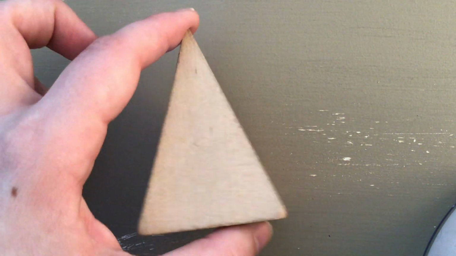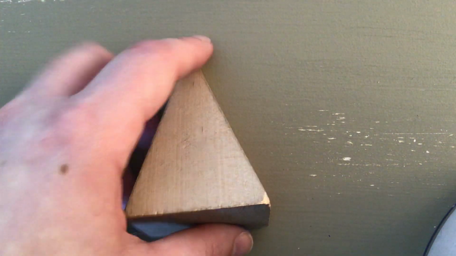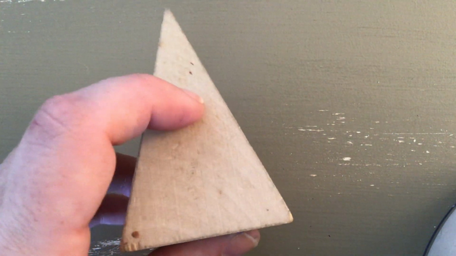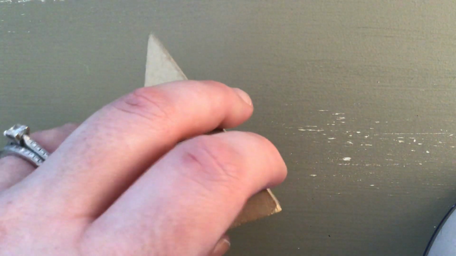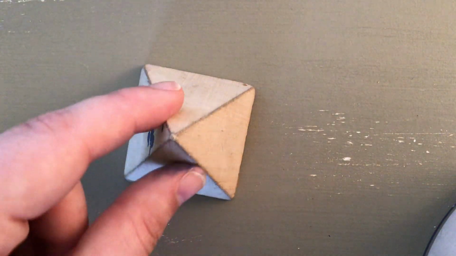This is a pyramid. A pyramid has 5 faces. Let's count them. 1, 2, 3, 4, and then on the bottom, 5. It also has 8 edges.